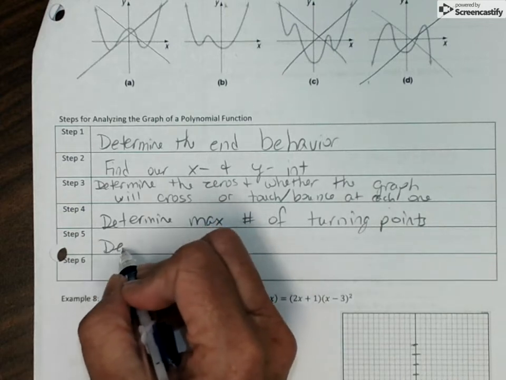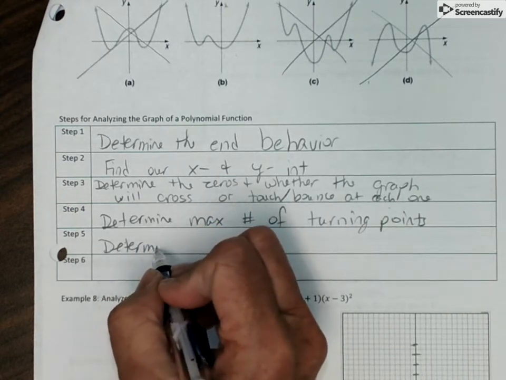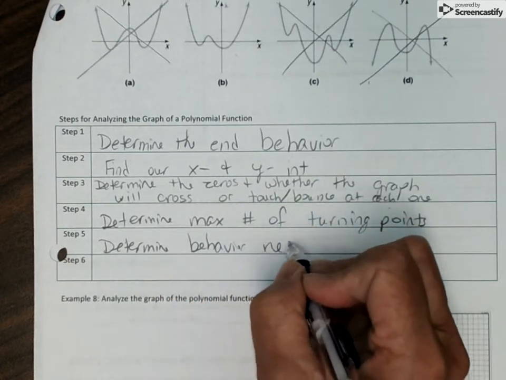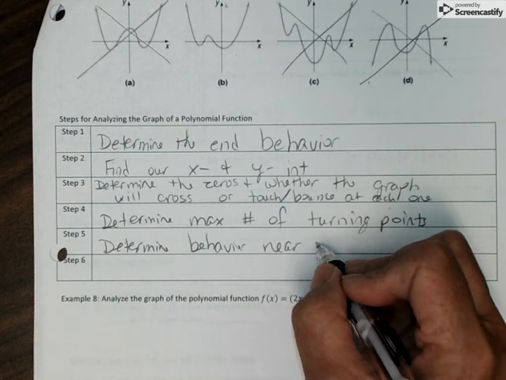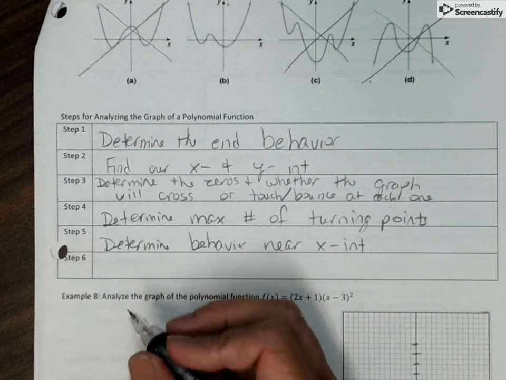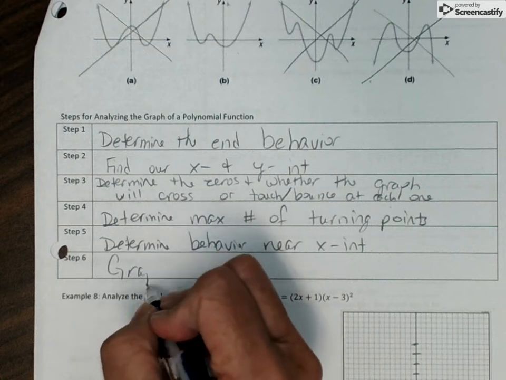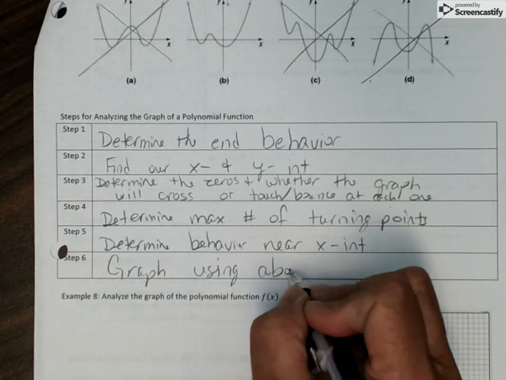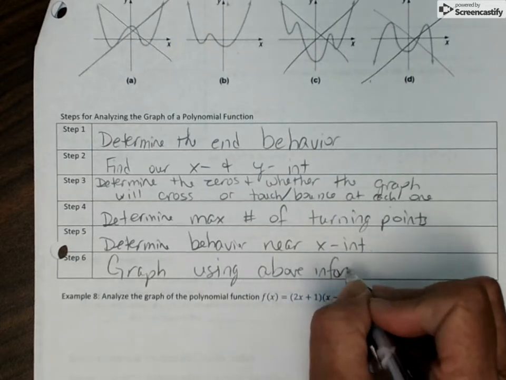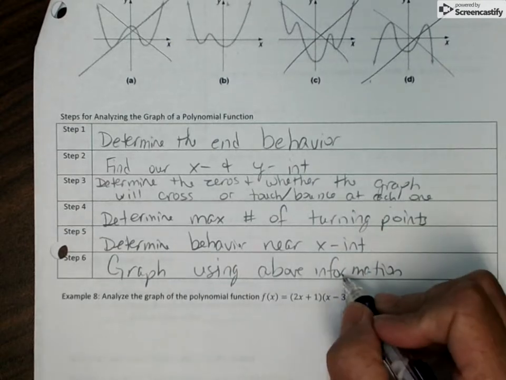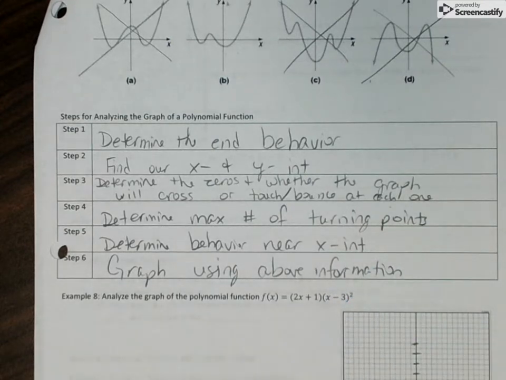Determine behavior near x-intercepts. And this one's not as critical. And step 6 is graph using above information. Sorry, that's kind of getting messy there. Above information. Okay, so let's see what this looks like.